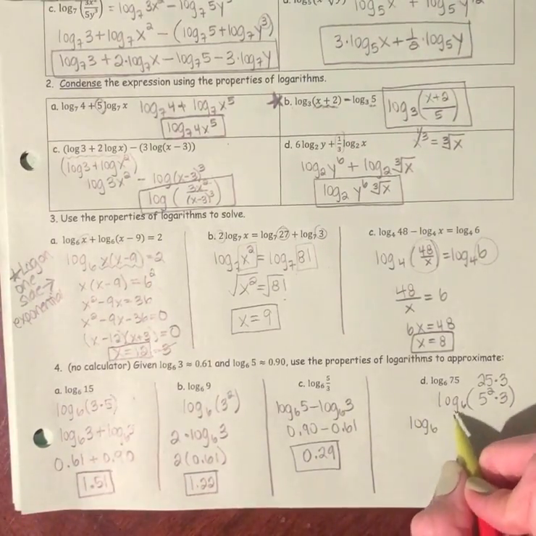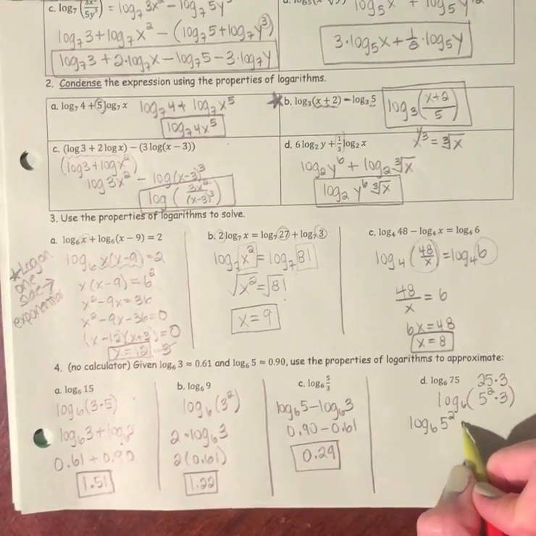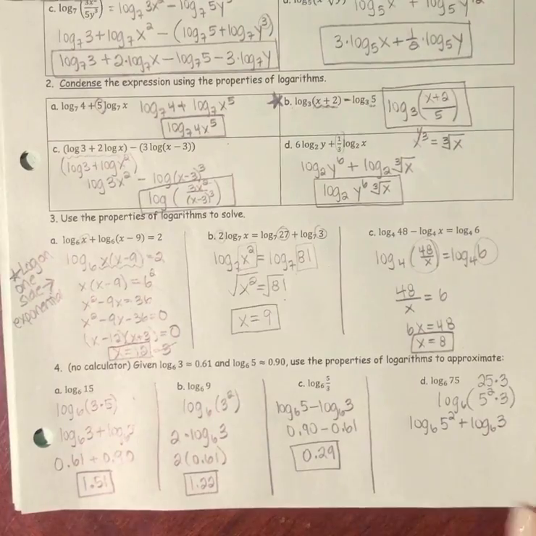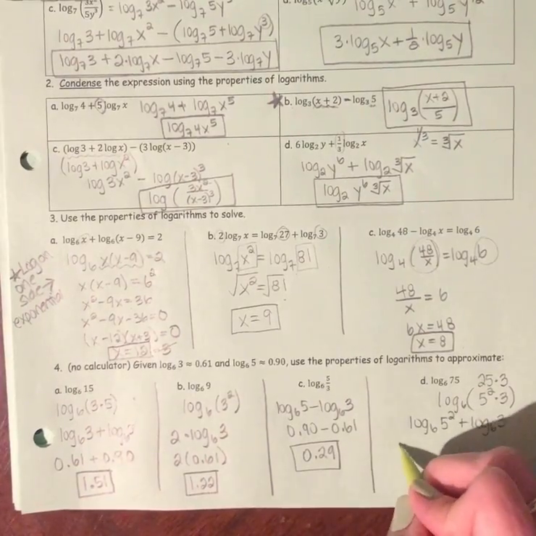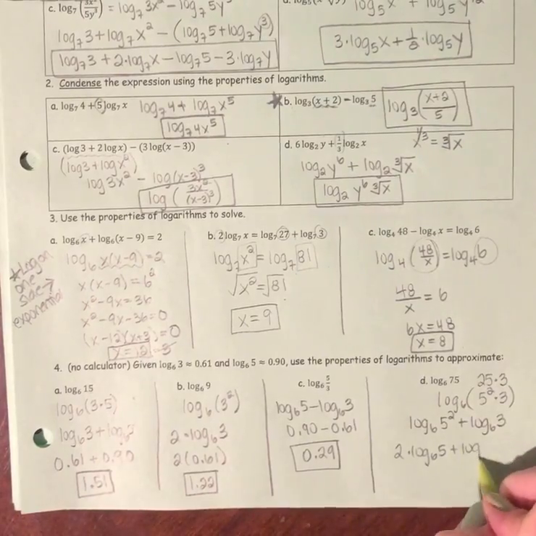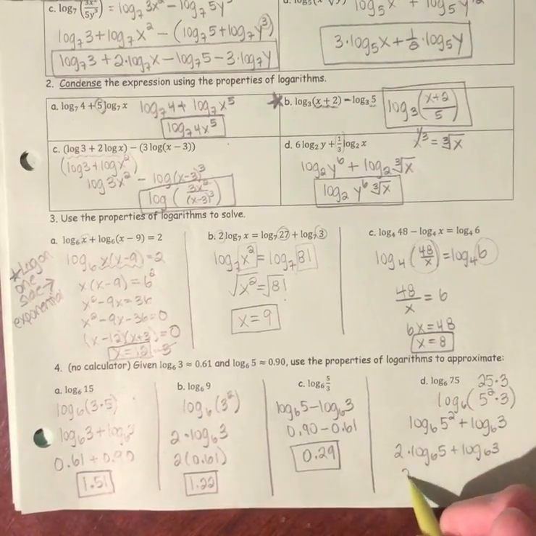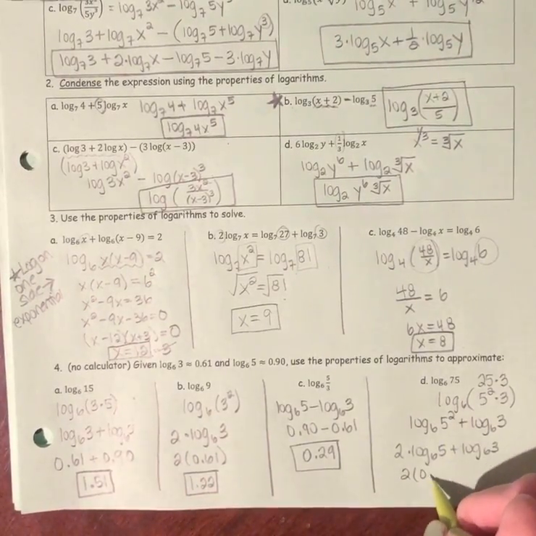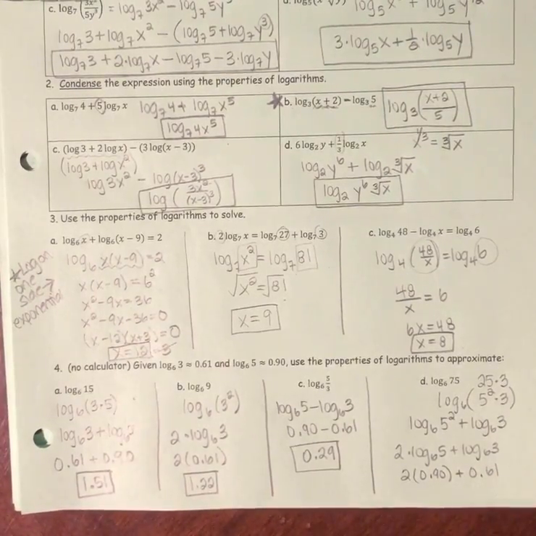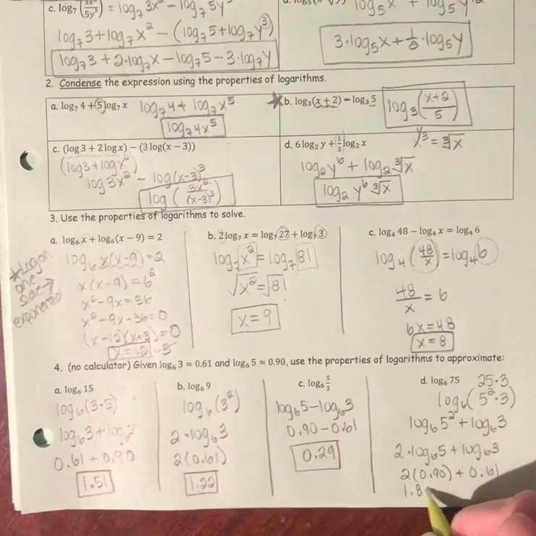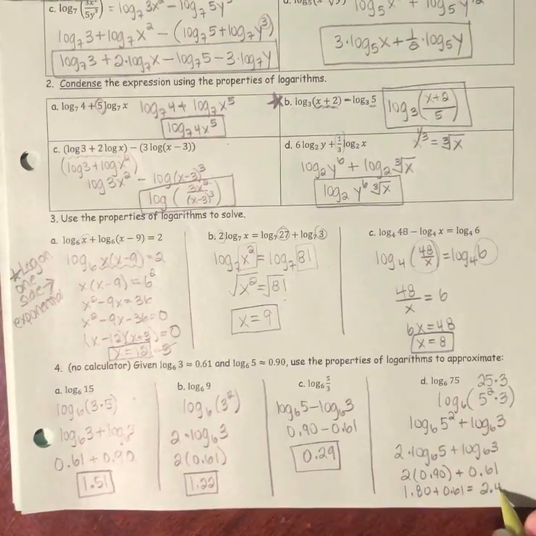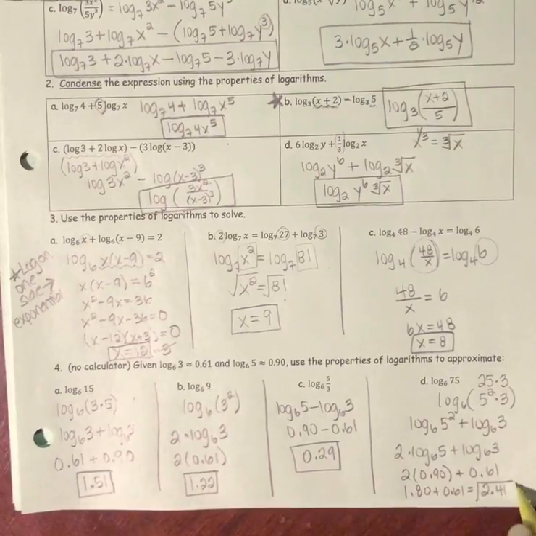Which is the log base 6 of 5 squared plus log base 6 of 3. Use the power property to bring this down. And then fill the values in. And then you can just do that math. So that's 1.8 plus 0.61. So you get 2.41.